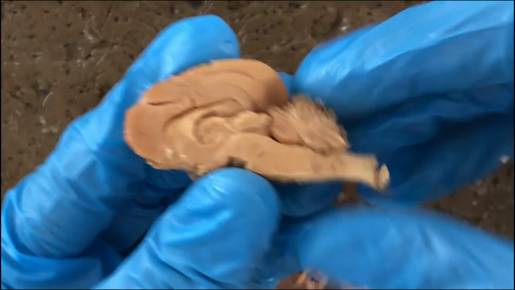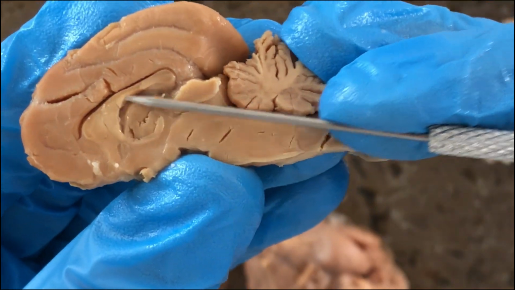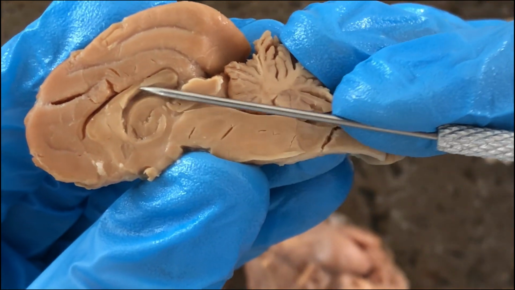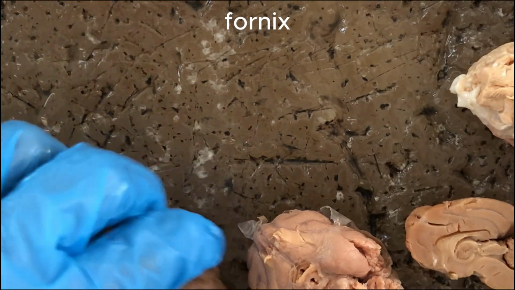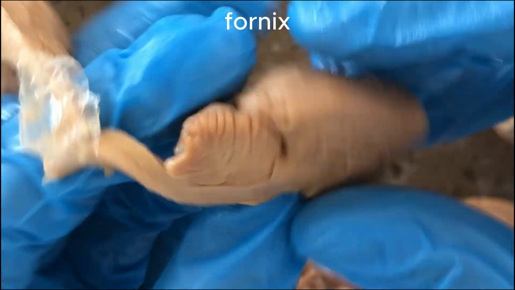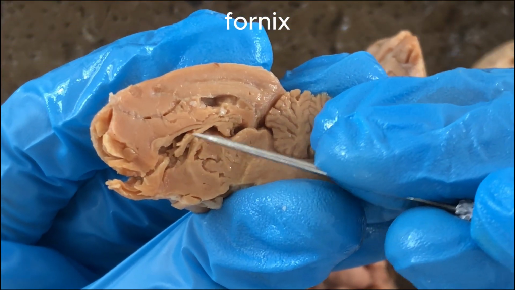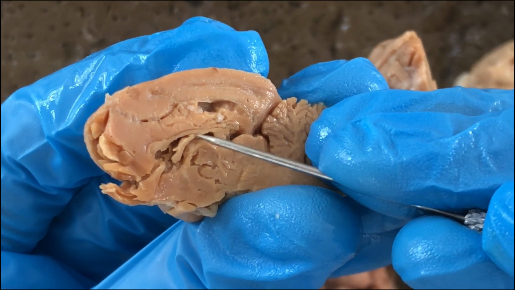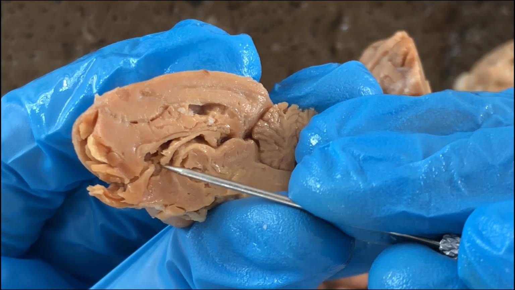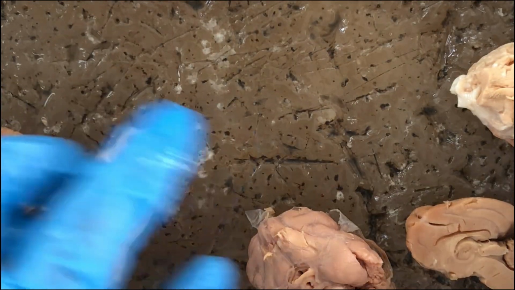So let's go back to the mid-sagittal section. So this one here also has a name called the fornix. Fornix. That ventral anteriorly projecting structure, the fornix.